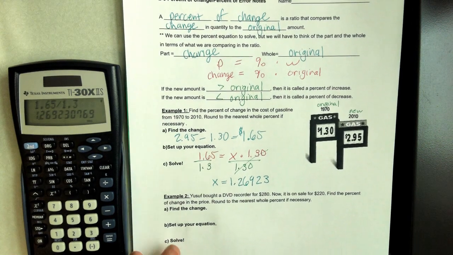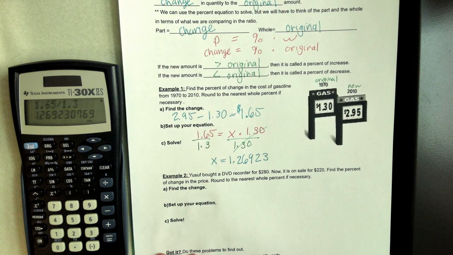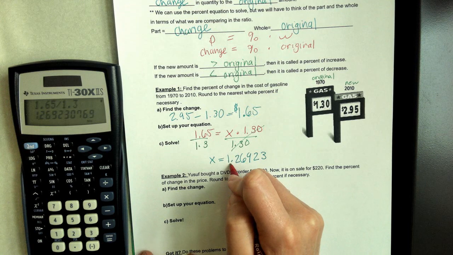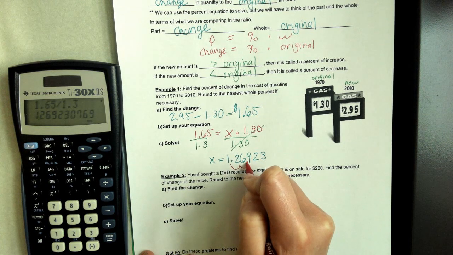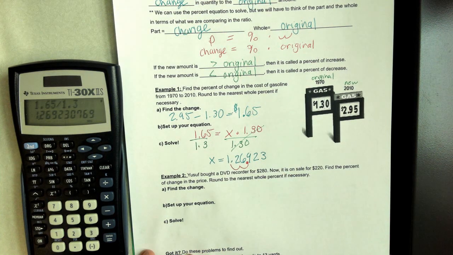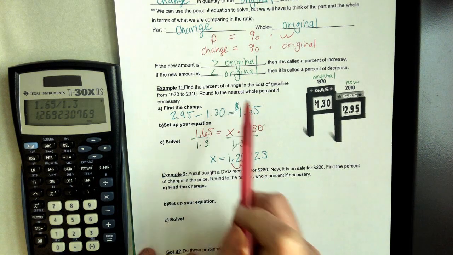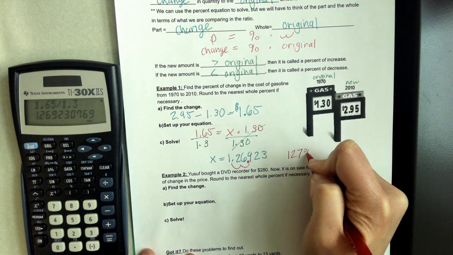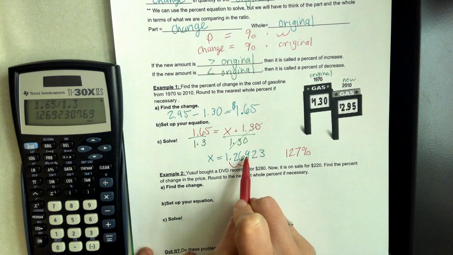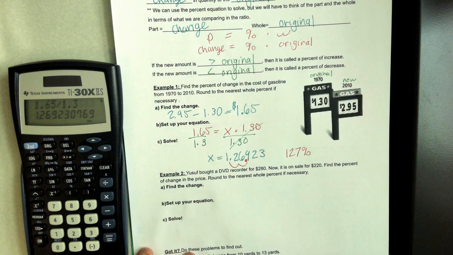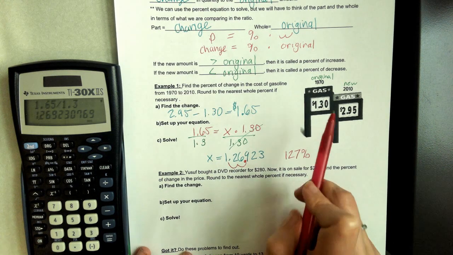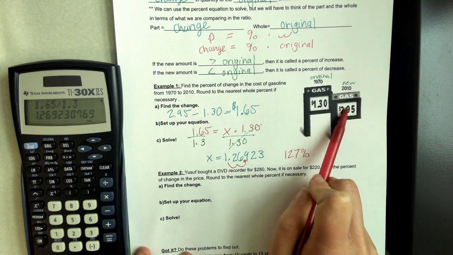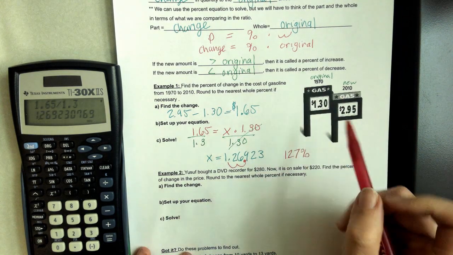And you don't have to write out all of those decimals, but you do have to write out enough so that when you move it back 2 times, you can tell what the percent is. Now, since it said round to the nearest whole percent, we're going to say that it's 127%, because the 9 behind it rounded up the 6. And this is a percent increase. From the original to the new, it went up. The new amount was higher than the original, so that's a percent increase.